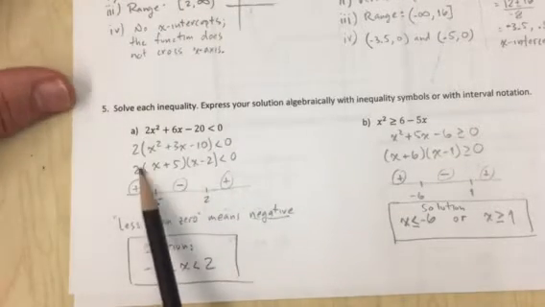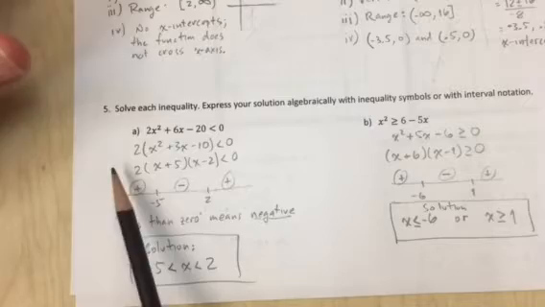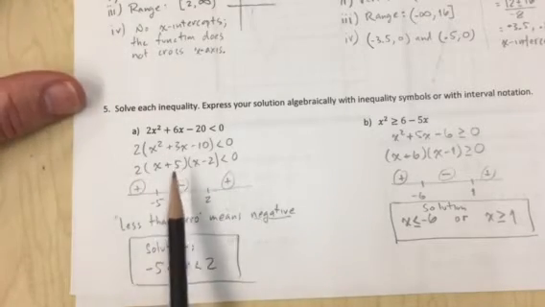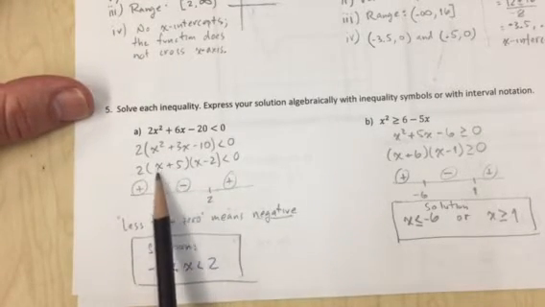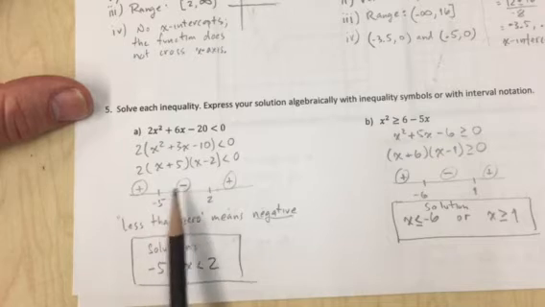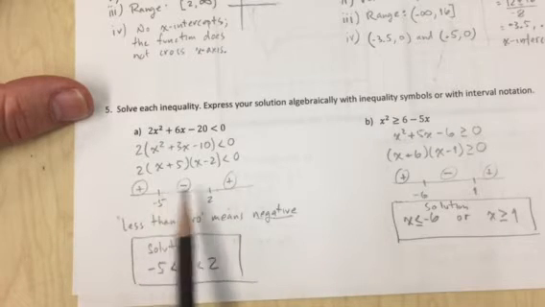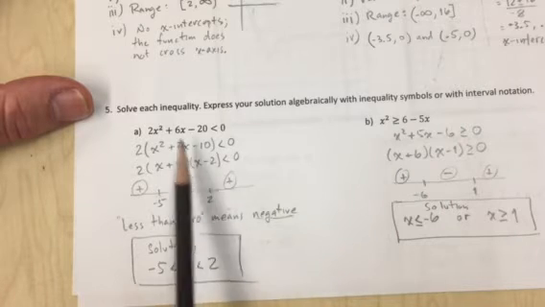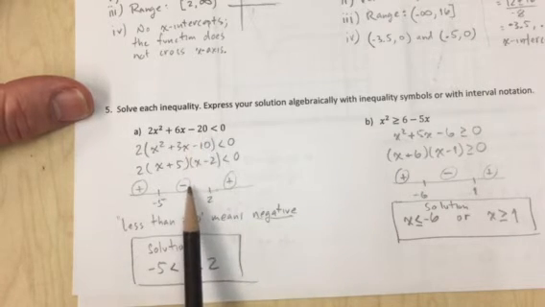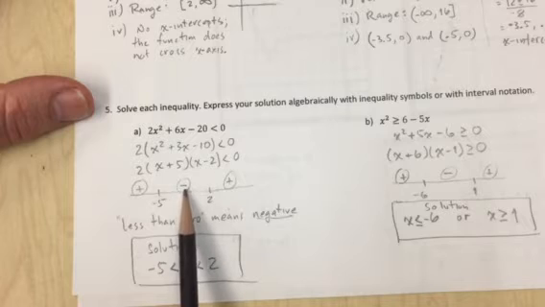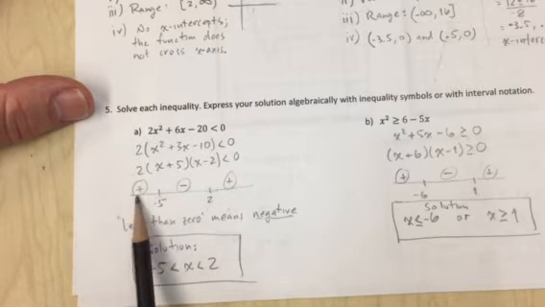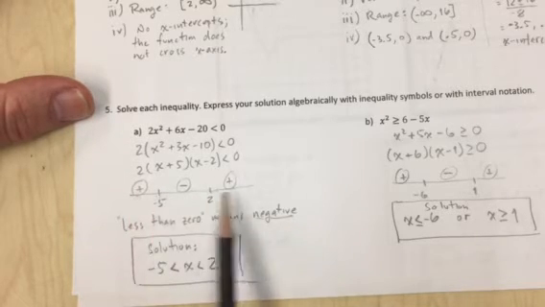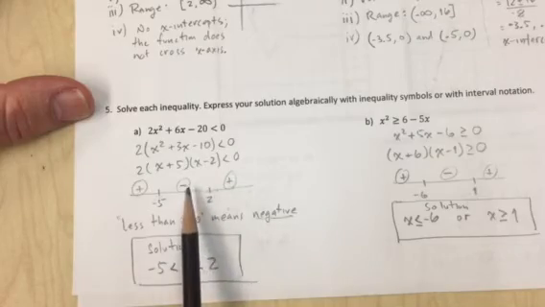Now, this 2 outside, multiplying everything, doesn't really affect anything. So it's just there, but we don't really need to worry about it. x plus 5, x minus 2. So I test some numbers in between. I find that any number between -5 and 2 in this equation gives me a negative value. That's what I'm looking for. Is it negative or is it positive? And it's positive on the outside of these two values, and it's negative on the inside.